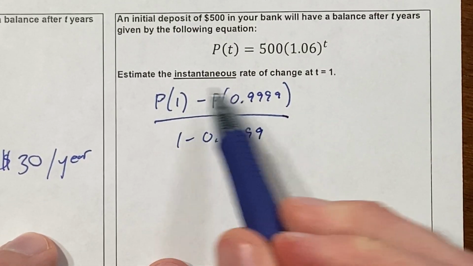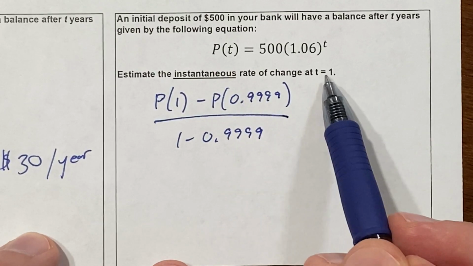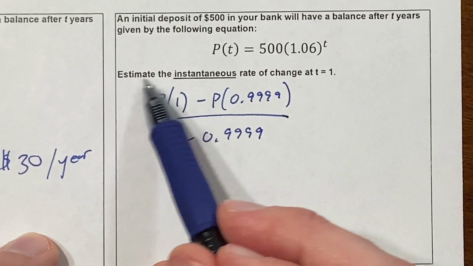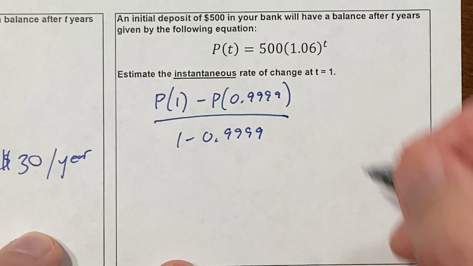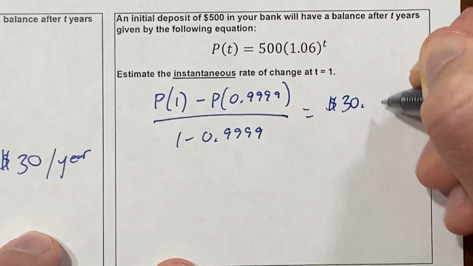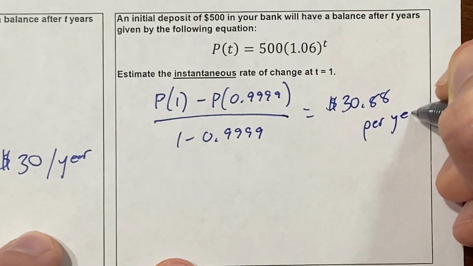So I am doing an average rate of change for numbers really, really close to this number. Therefore, we're going to get a good estimate for the instantaneous rate of change. When I punch that into my calculator, I get $30.88 per year.